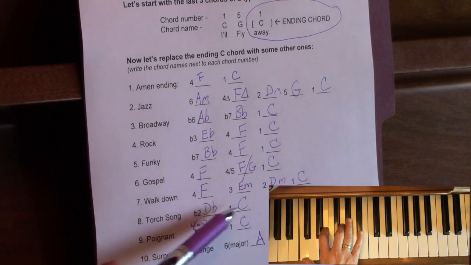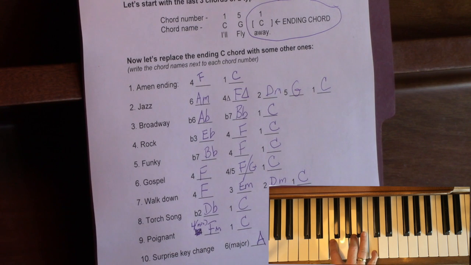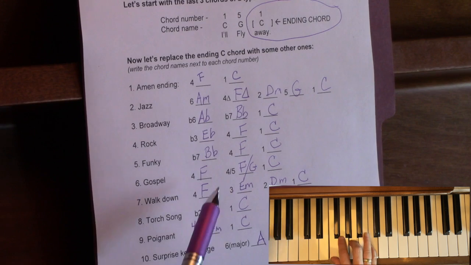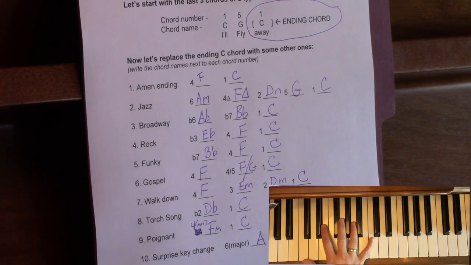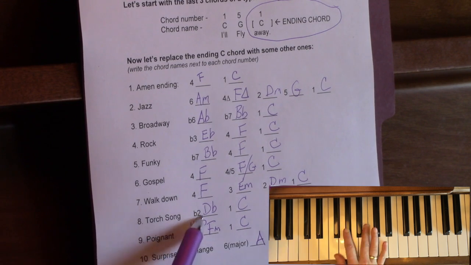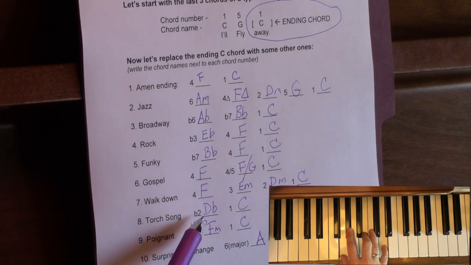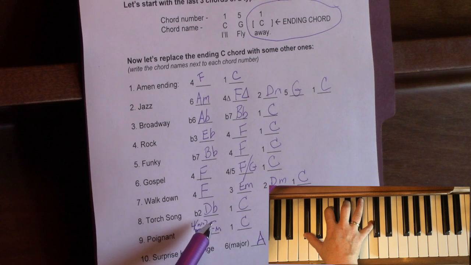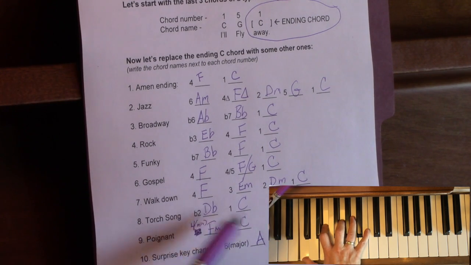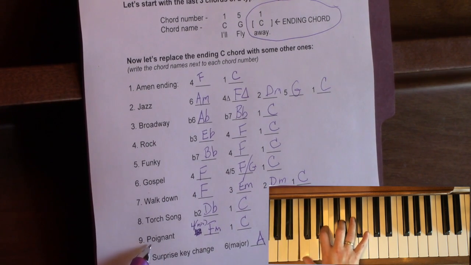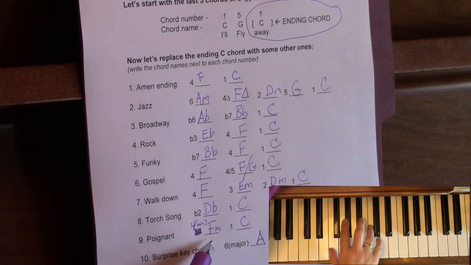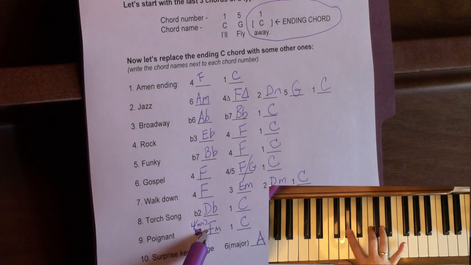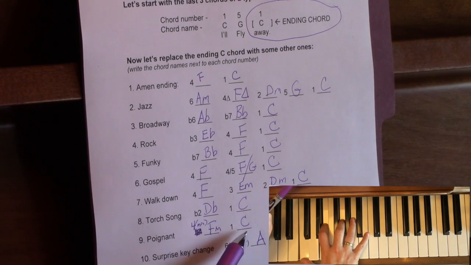You can also combine that with the gospel. F chord with a G. Then F walking down the chord neighborhood. All right, torch song. I'll fly, flat 2, away, back to C. Poignant. I'll fly, a 4 chord made minor is our substitution. Away, back to the home chord.